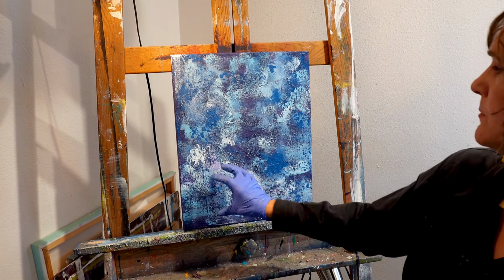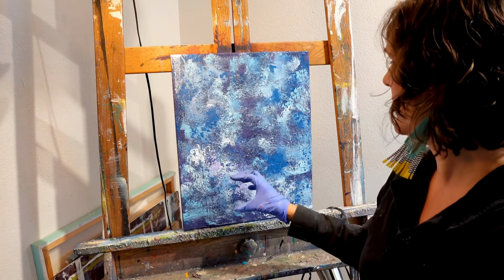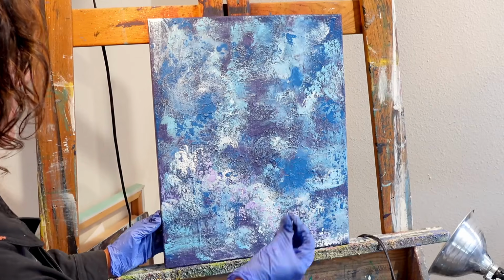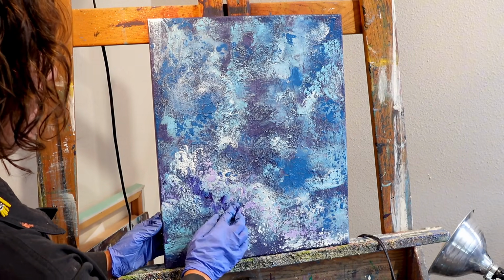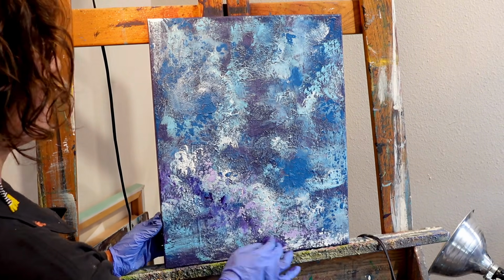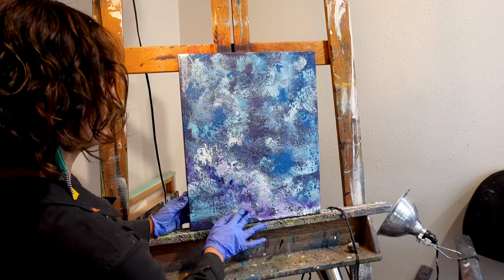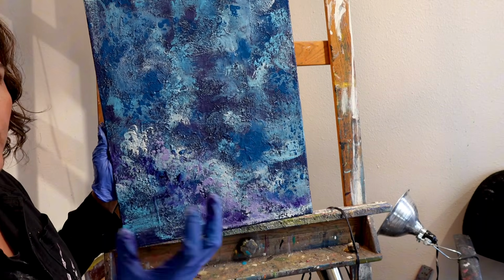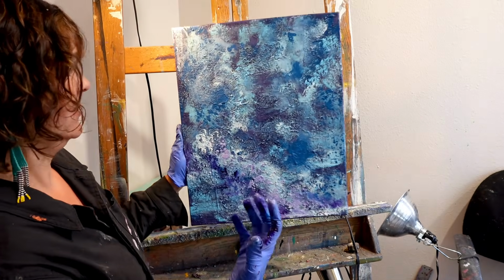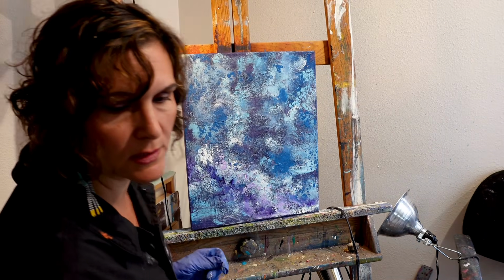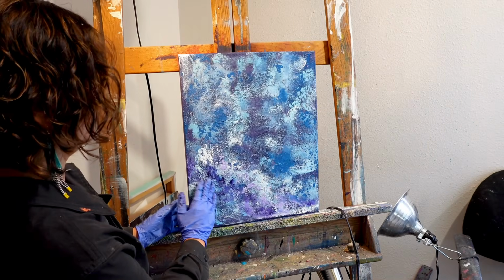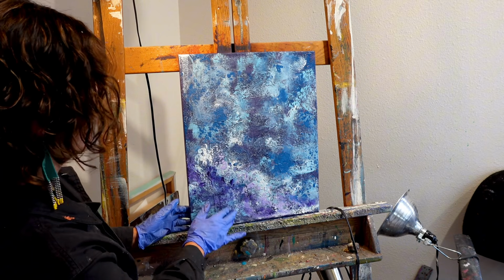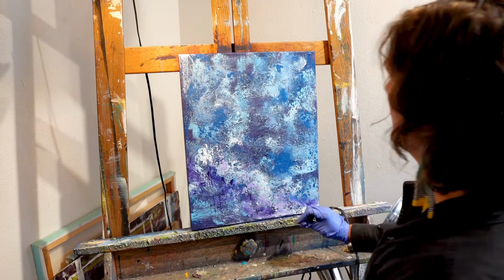I think we want some darks back in there to help make this feel heavier. Just going to use my fingers again. So what I'm doing is putting the dark next to the light so it feels like it's popping a bit, and we just have a sense of visual weight. It's a little heavier. It's more developed. It feels more like a form now down here, right?